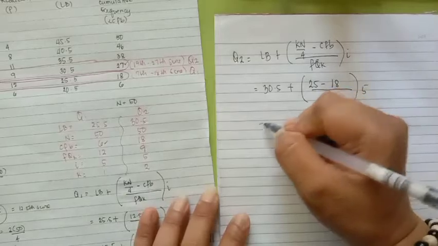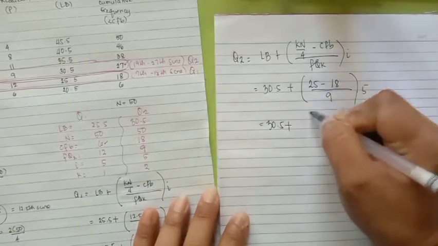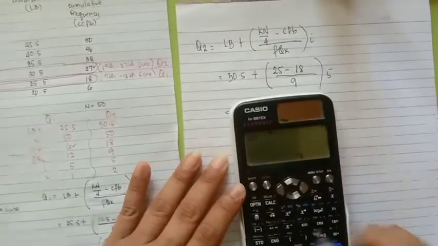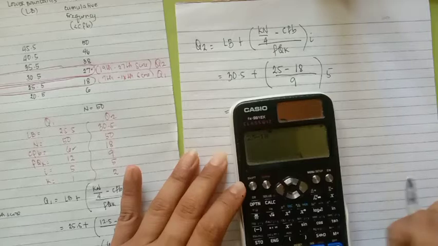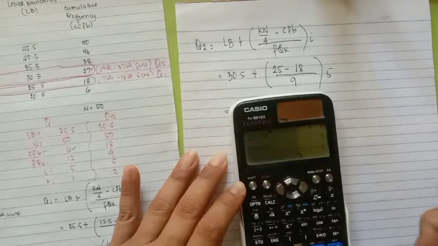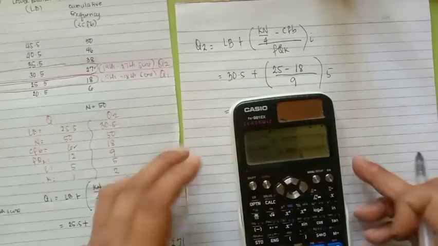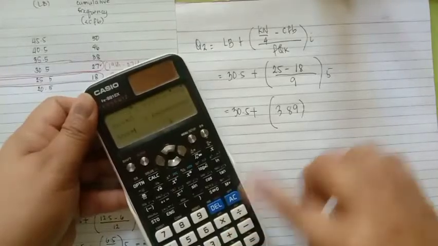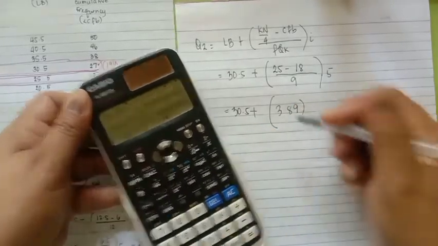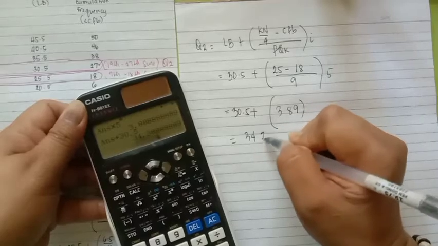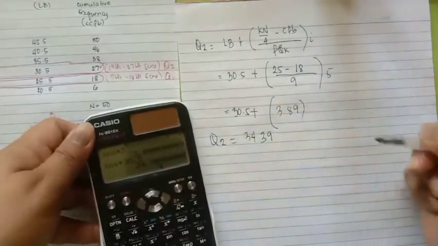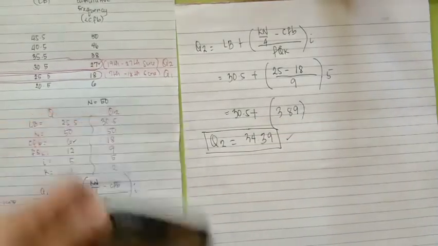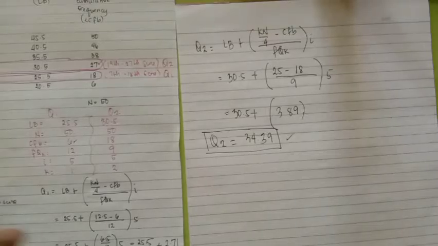Okay. So, this is 30.5 plus, pwede na nating idire-diretso uli ang pagko-compute. 25 minus 18 divided by 9 times 5. So, that is 3.89, round off to 2 decimal places, plus 30.5. So, that is 34.39. Therefore, quartile 2 is 34.39. Okay? Now, how about quartile 3?